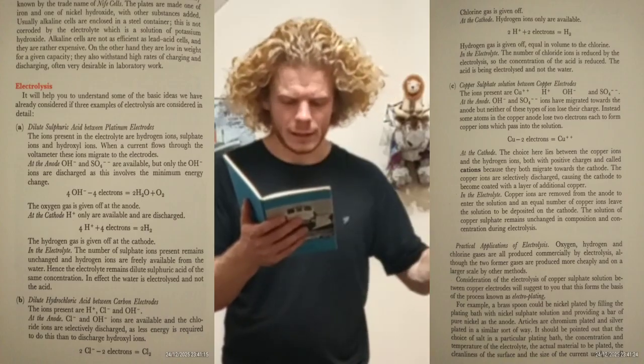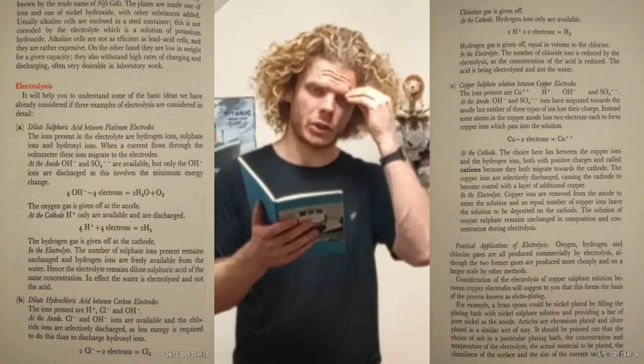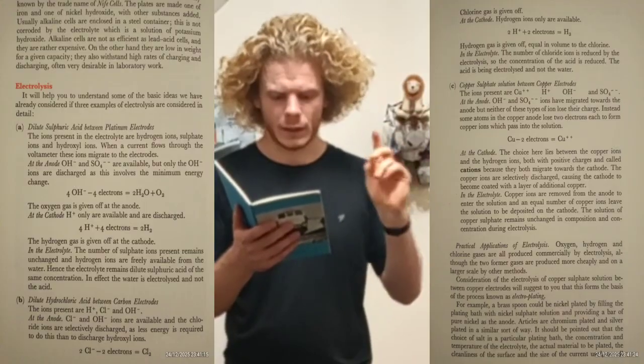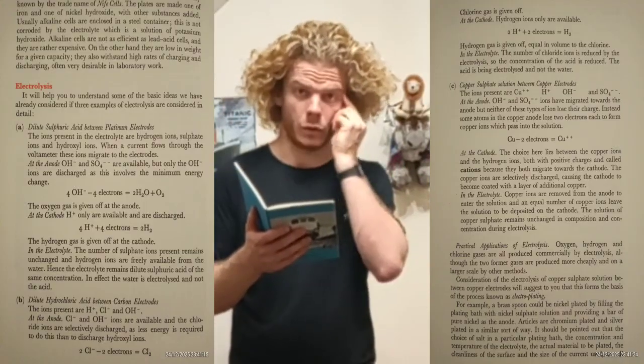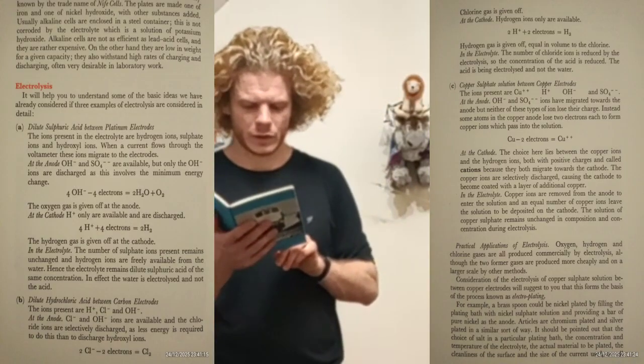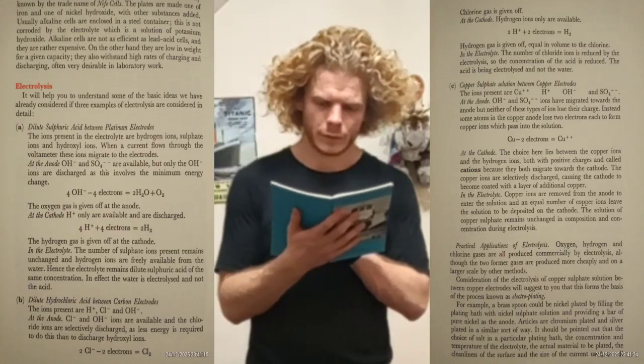Okay, the chloride ions are going to the carbon plate and bringing the charge of the electrons. But the hydroxyl ions are not doing that because they need more energy to do that step. 2 chloride ions minus 2 electrons equals chlorine, Cl2. Chlorine gas is now given off.